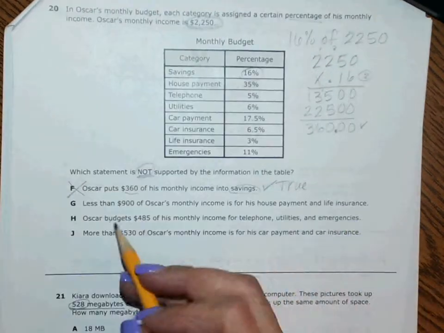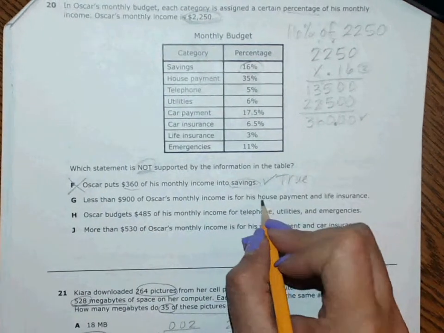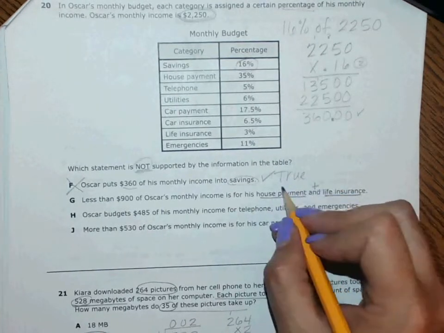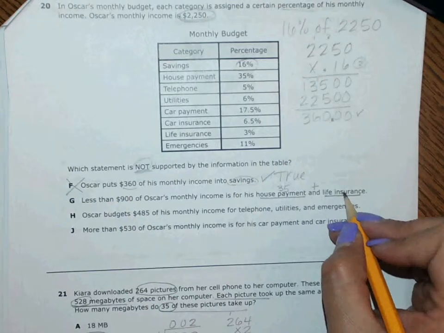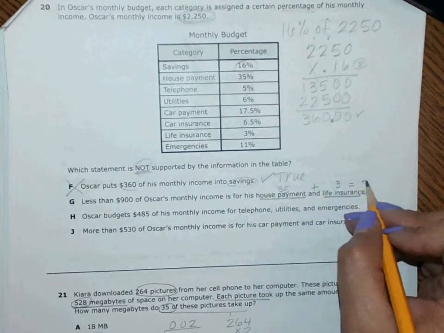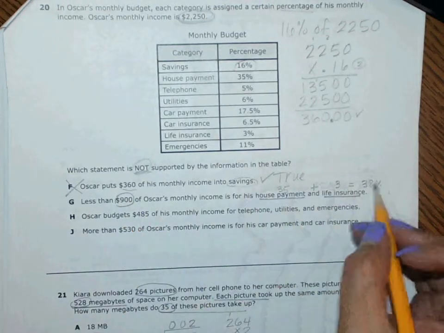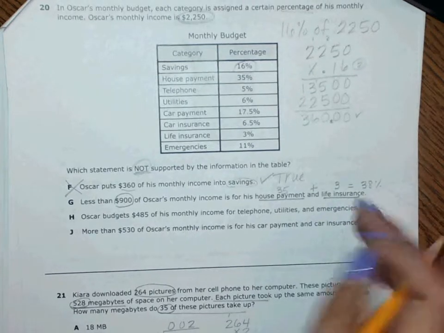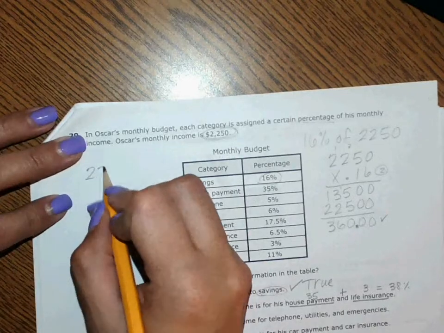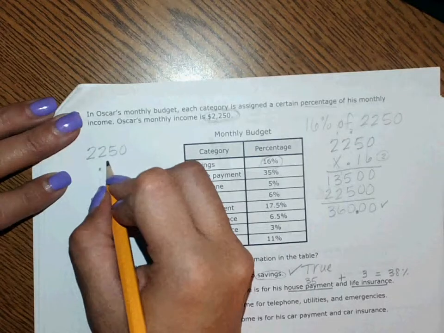The next statement says less than $900 of Oscar's monthly income is for his house payment and life insurance. This means we're adding these together. So house payment was 35%. Life insurance is 3%. So adding these gives me 38%. So the question is, does 900 represent 38%? Well, let's check. Again, I'm going to take my monthly budget of $2,250 and multiply by that 38%. So times 0.38.